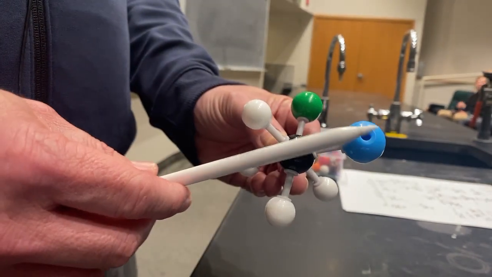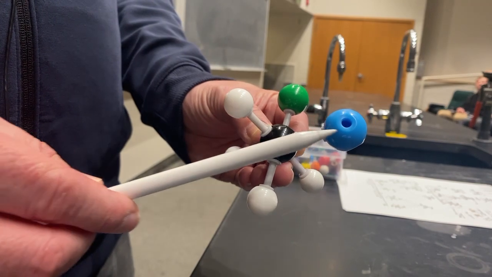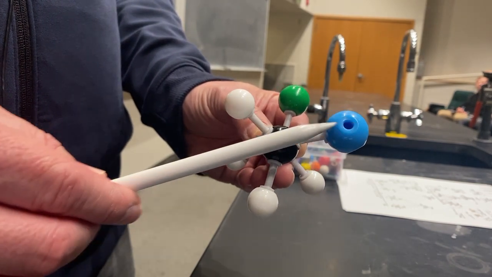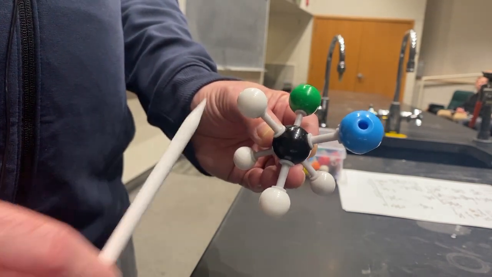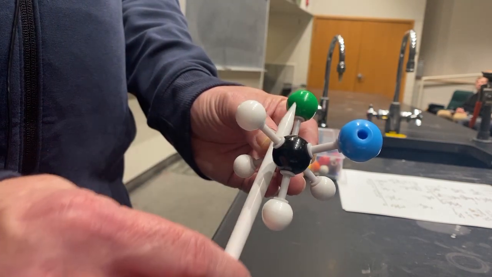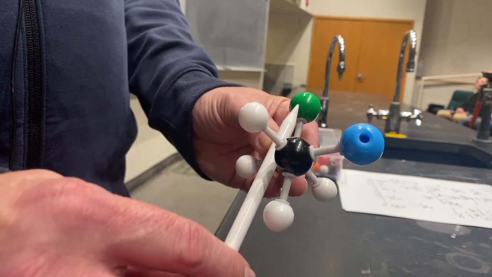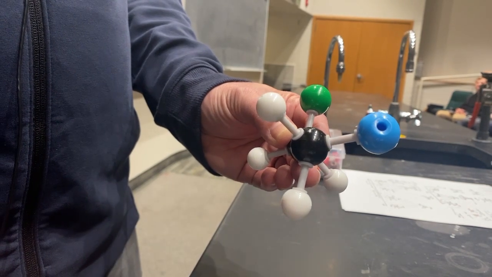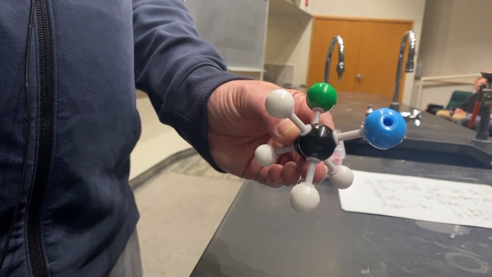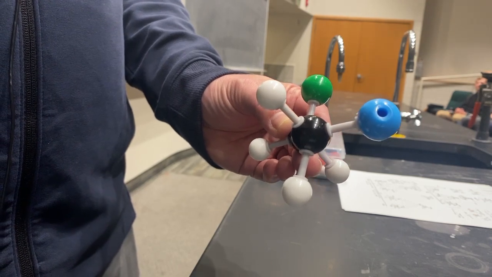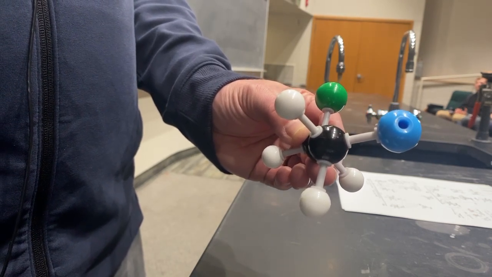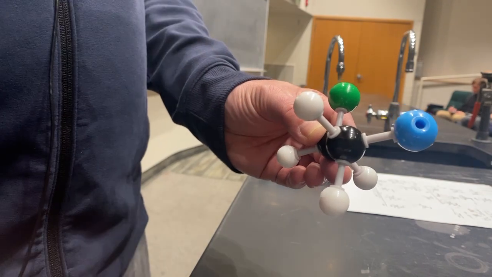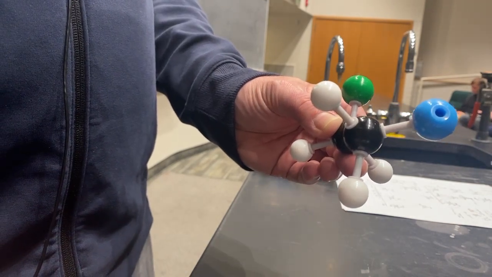The dihedral angle is the angle between this carbon-hydrogen bond in blue in the front and this carbon-hydrogen bond in green in the back. The angle between those two vectors, it's almost like you've pretended this isn't 3 dimensions. You've smashed it down to 2, and you're just measuring the angle between those two. And in this conformation, that angle's about 60 degrees, okay?